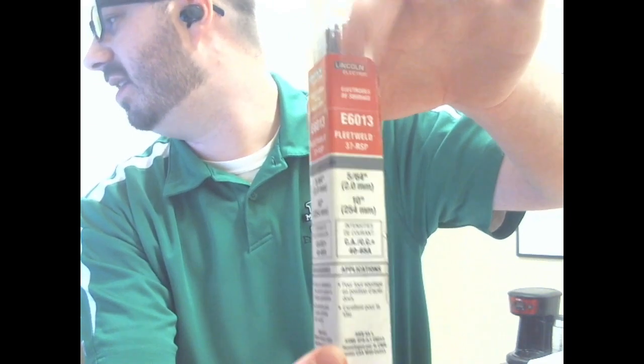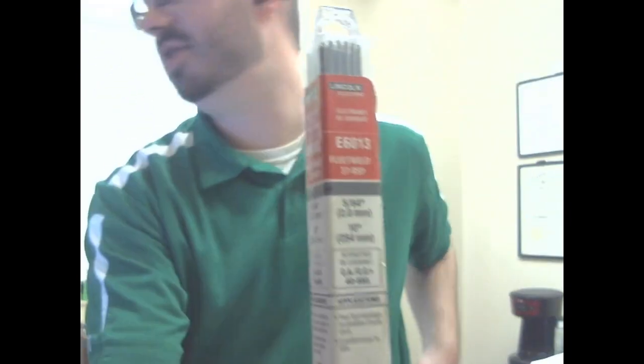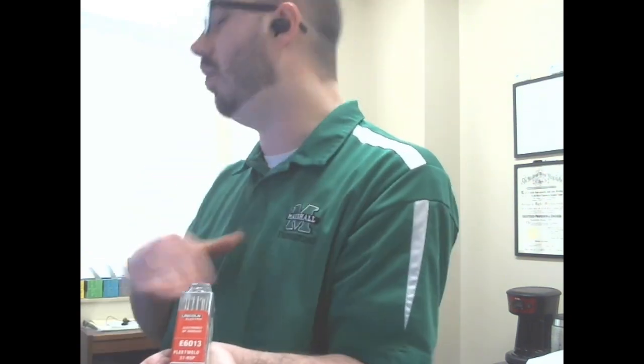This is the electrode classification, and those numbers mean something. Like the 1 tells you what welding position. So this number 1 means that it works for all positions. If it said a 2, that means you could only use it for flat or horizontal welds. If it said 3, you could only use it for flat welds. The 3 talks about special characteristics for the weld, and et cetera, et cetera.